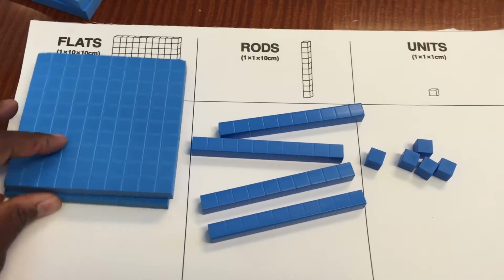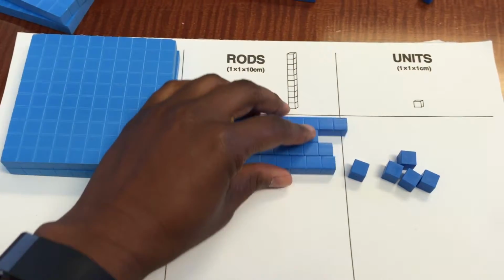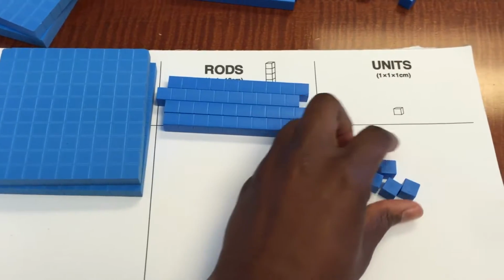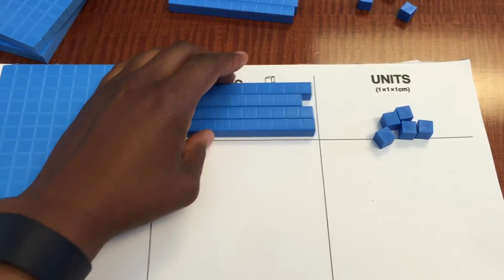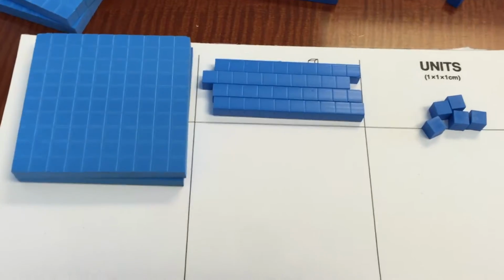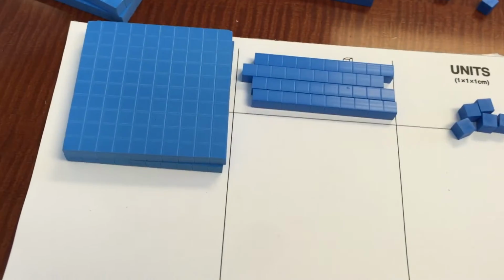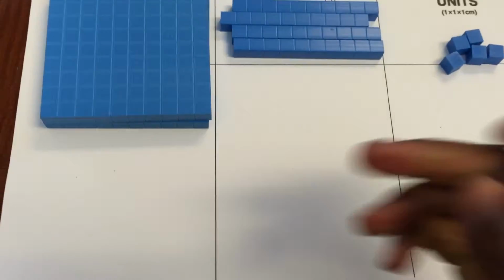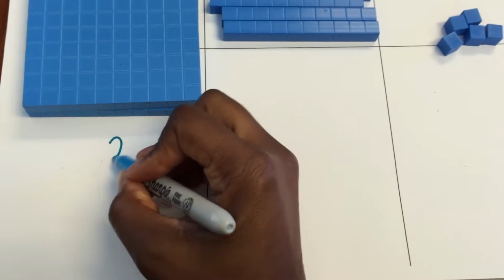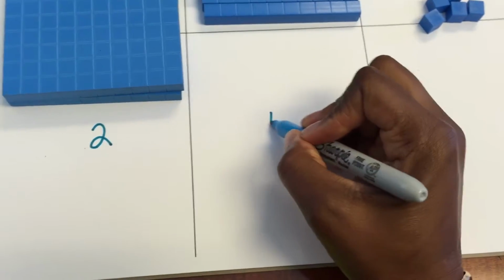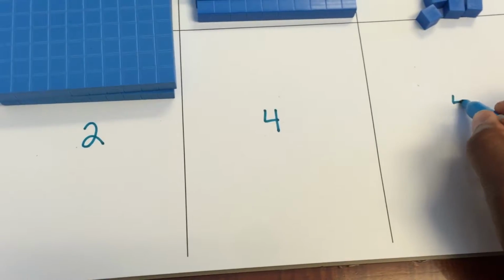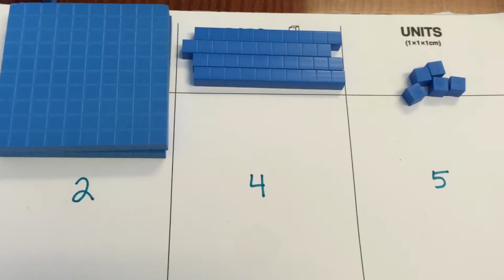I'm going to scoop this up just a bit because I'm actually going to use this place value mat, which is a piece of paper, to record everything that happens. So there we have 245. I'm going to write the appropriate digits in their place: 2 hundreds, 4 tens, and 5 ones.